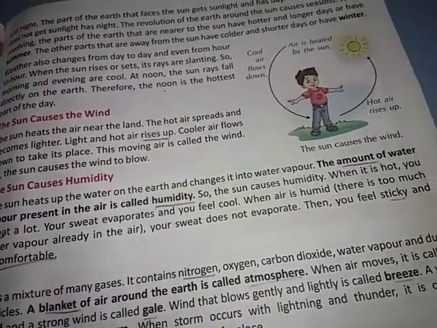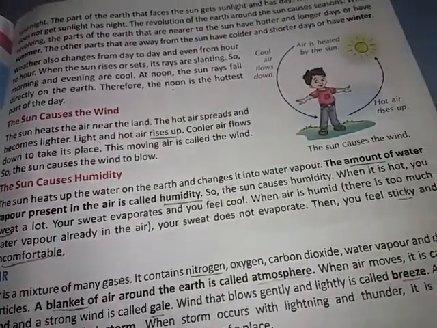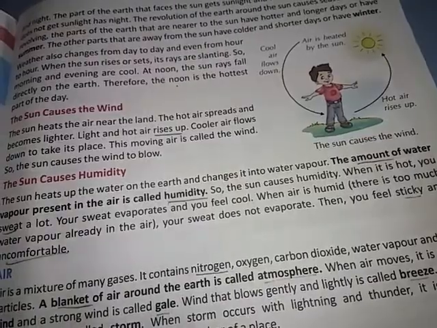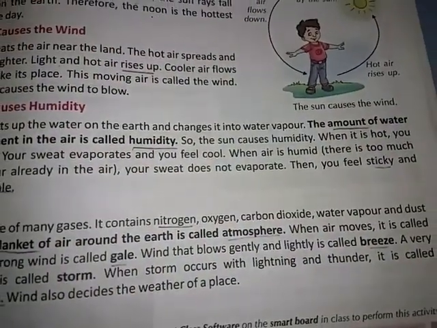Now, the sun causes humidity. The sun heats up the water on the earth and changes it into water vapor. What do you mean by humidity? The amount of water vapor present in the air is called humidity. So the sun causes humidity.